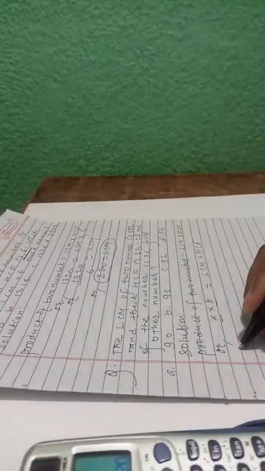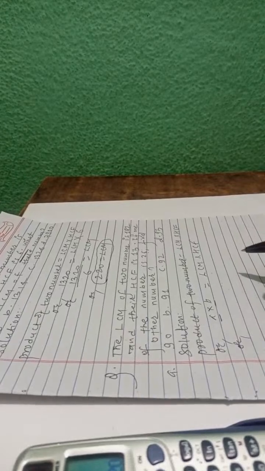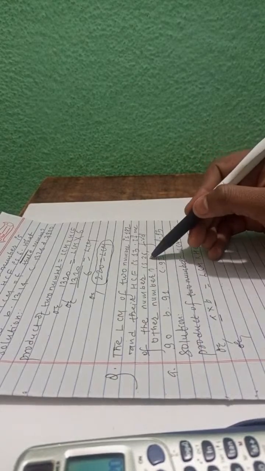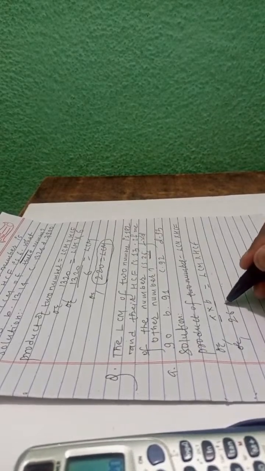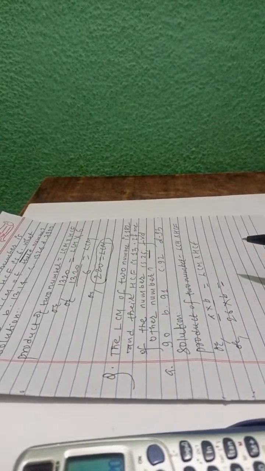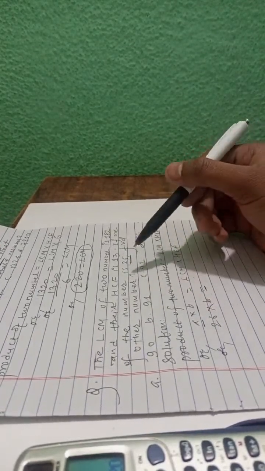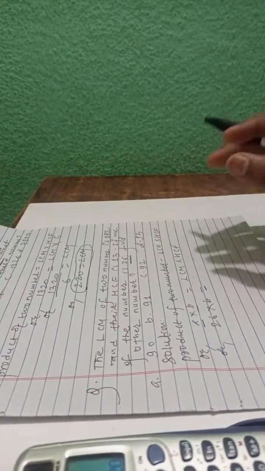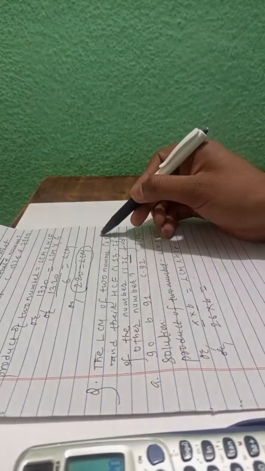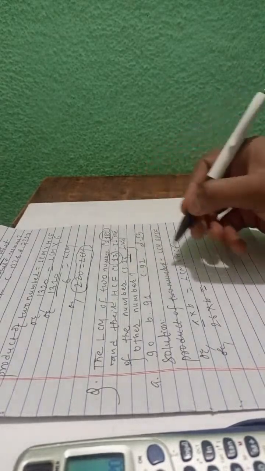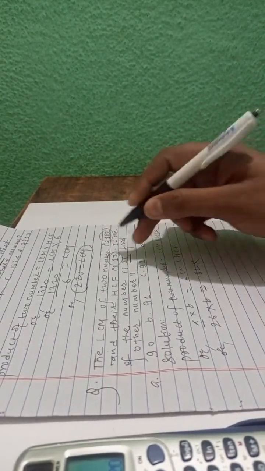Where one of the numbers is 26, the value of A is given: A is 26, and we have to find the other number, B. The LCM and HCF are already given: LCM is 182 and HCF is 13.